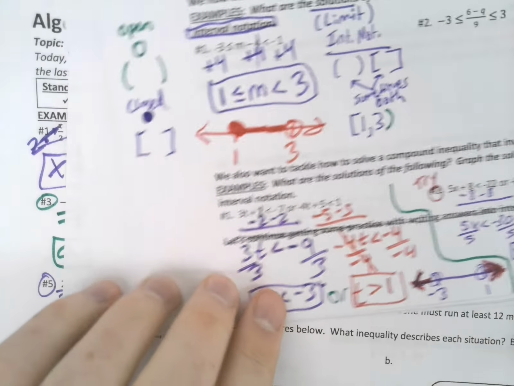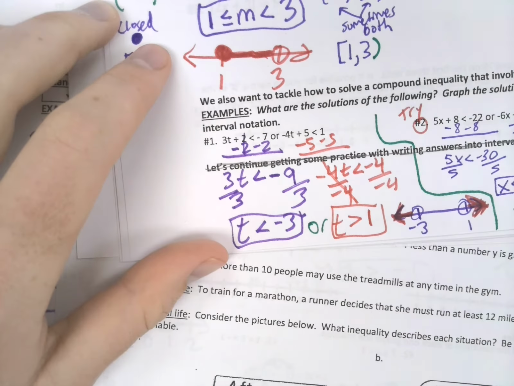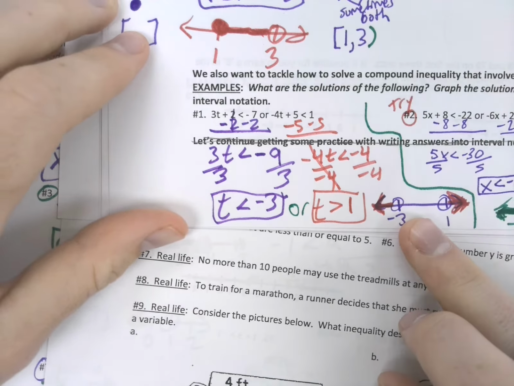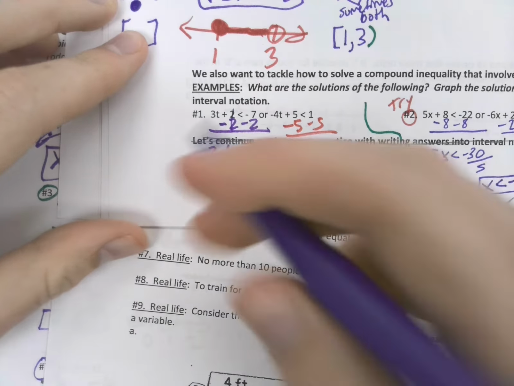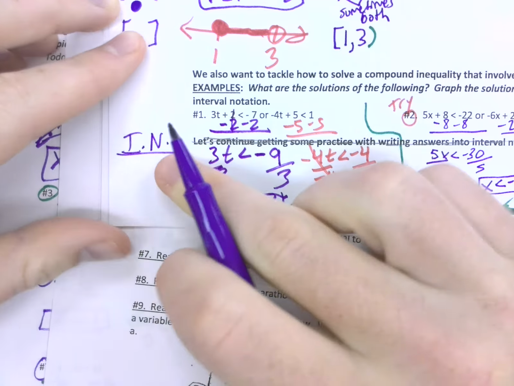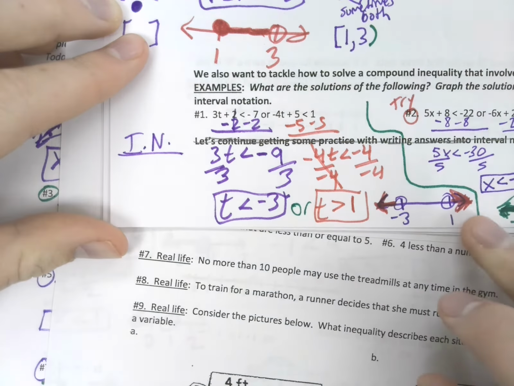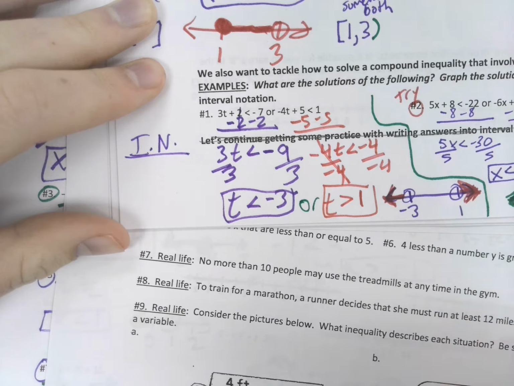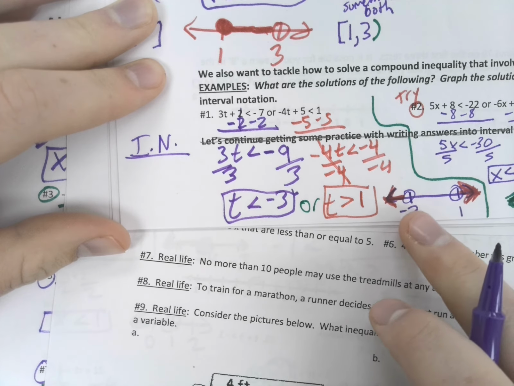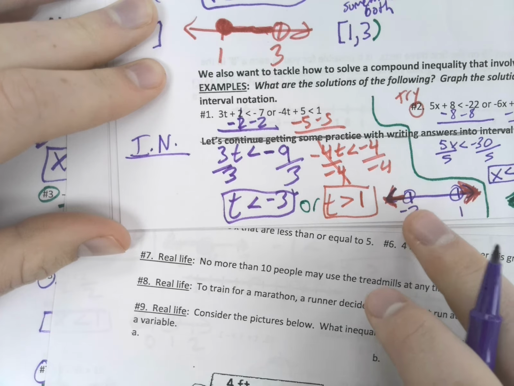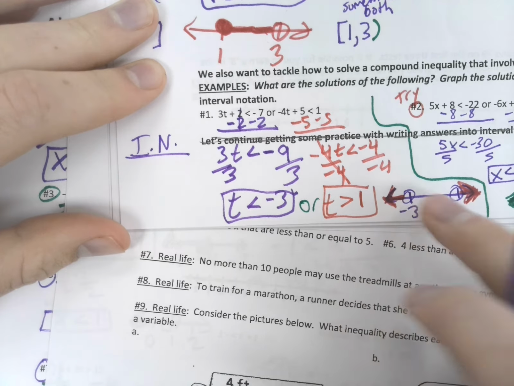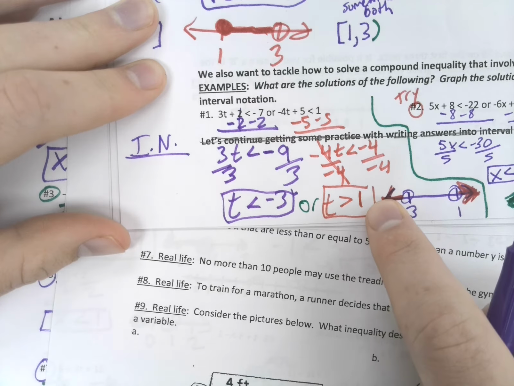Let's try it for one of these word problems. Now here's where this gets a little complicated. So interval notation for number 1, I'll put it over here. I like to use IN to abbreviate interval notation. You're going to want to give yourself a little bit of room here. So how far to the left does our shading go? Well, it keeps going left forever.